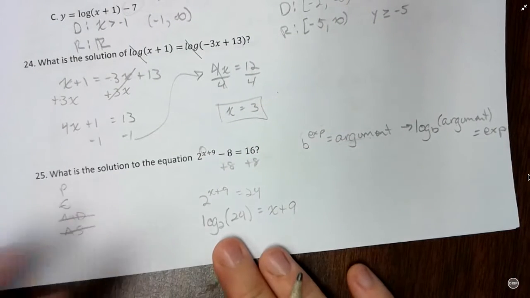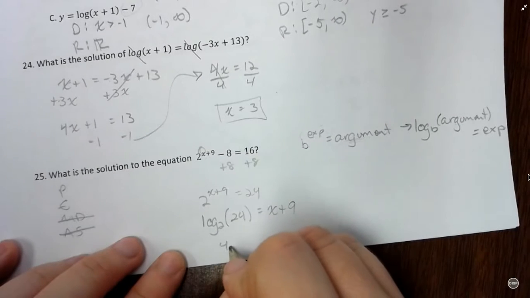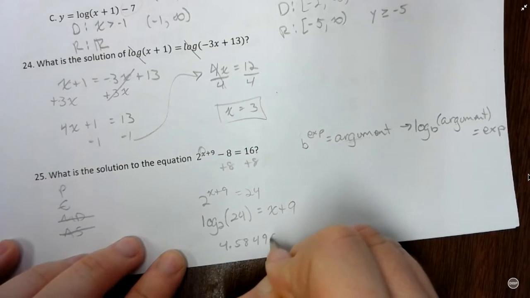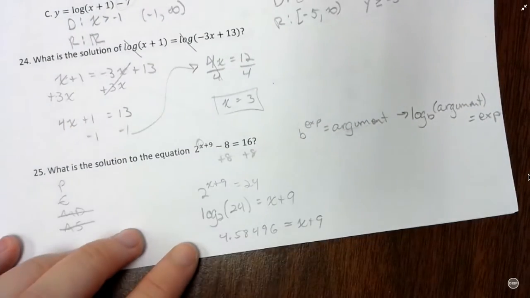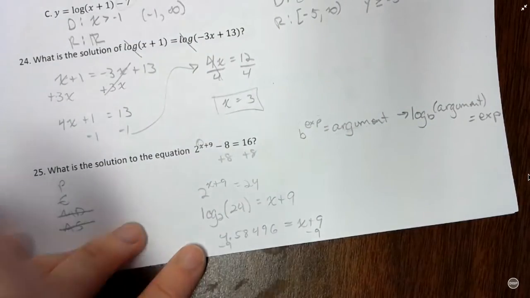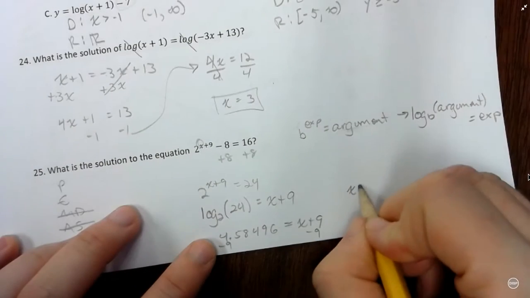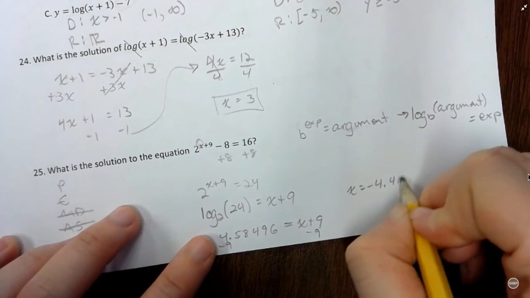So put this in the calculator. And you get 4.58496 equals x plus 9, and then just subtract 9 from both sides. And you get x equals -4.41504.